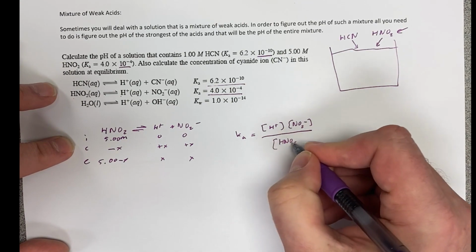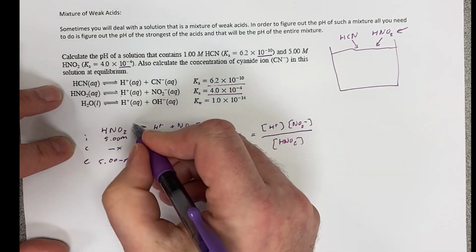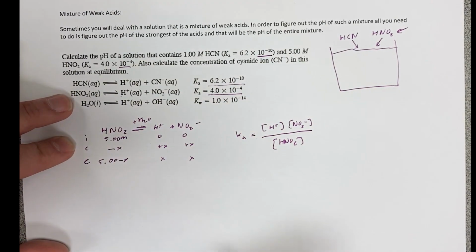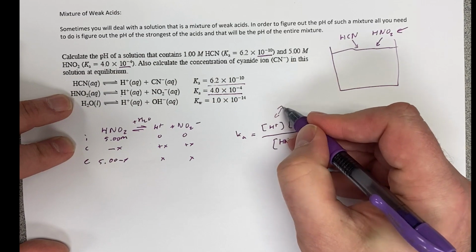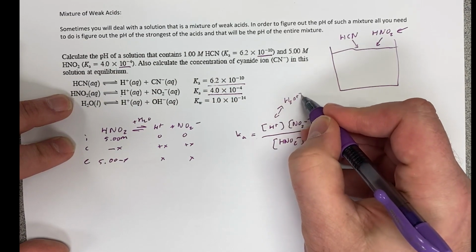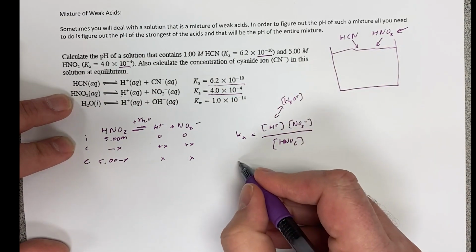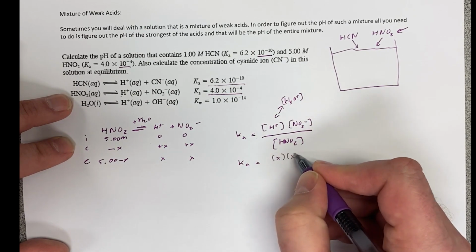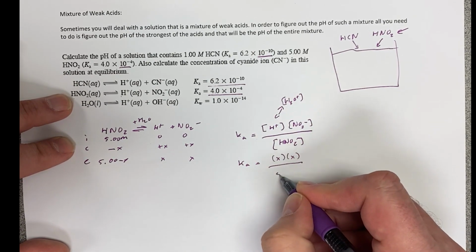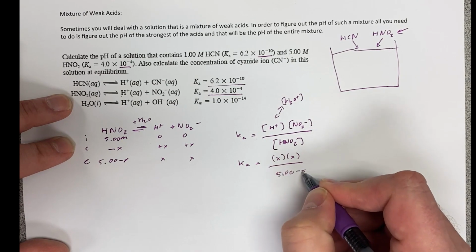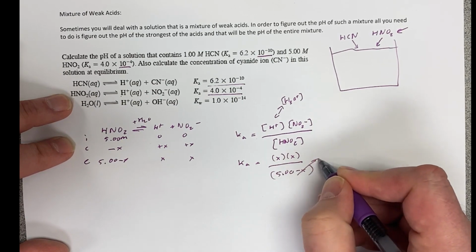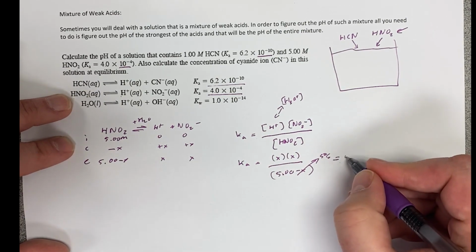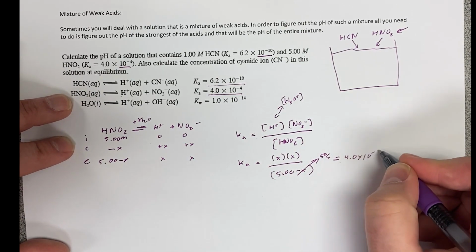I'm not a big fan of the fact that they did not put plus H2O over here like they normally would in a problem, but aqueous means the same thing, and H plus is the same thing as H3O plus. They're both the same thing. So if we plug it back into our Ka expression, we end up with x times x all over 5.00 minus x. The nice thing about this is that the x in the denominator goes bye-bye because of the 5% rule, and that's all equal to 4.0 times 10 to the negative 4.